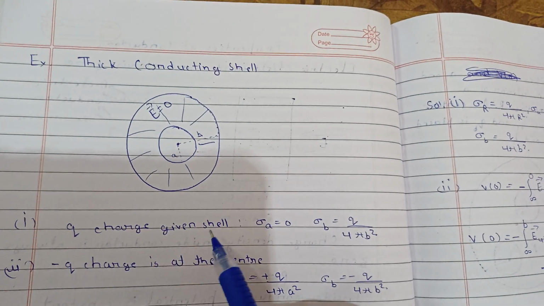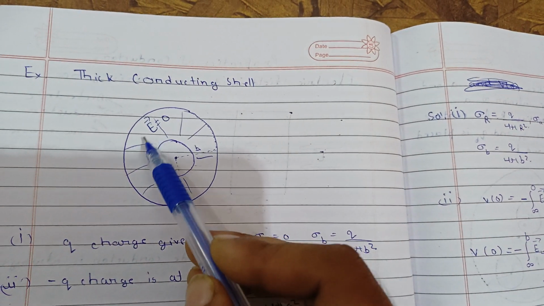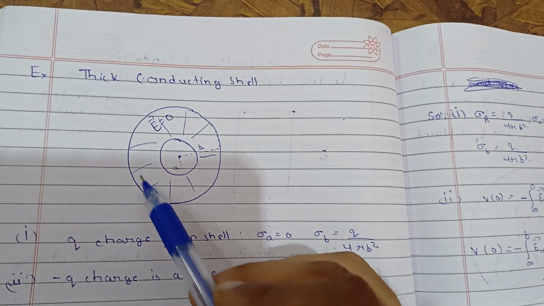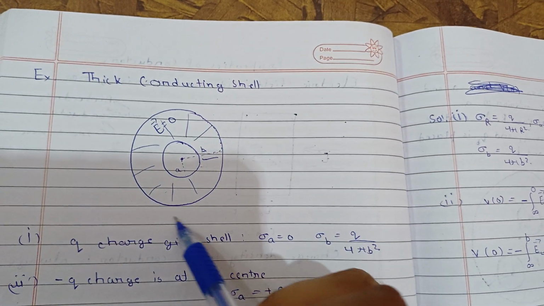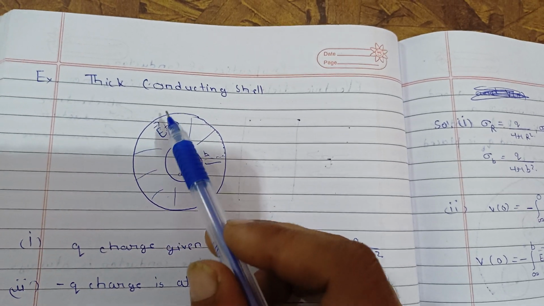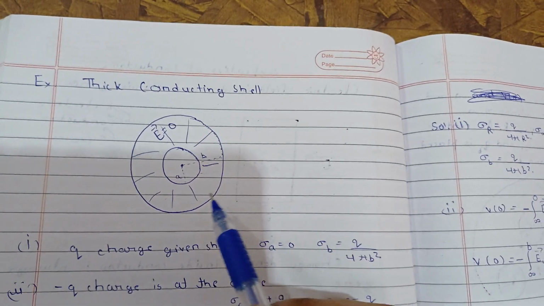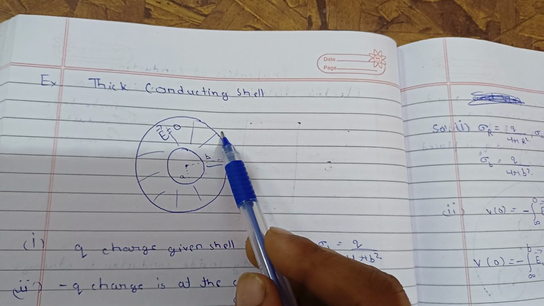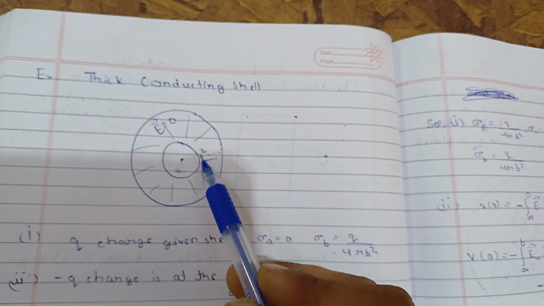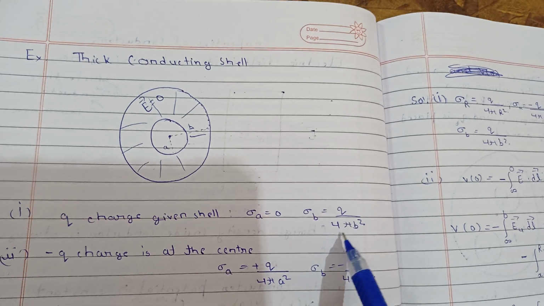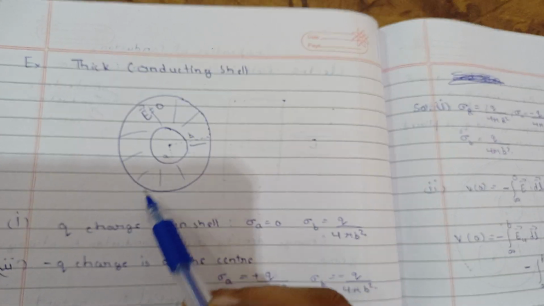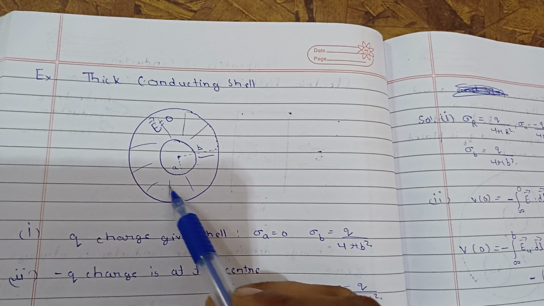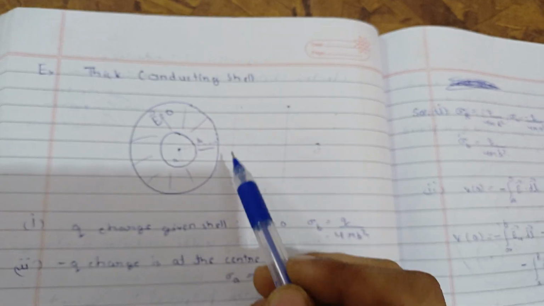So first, Q charge is given to the shell, meaning Q charge is applied on it. Now see, this is a conductor, so this Q charge will go to the outer surface. So the net charge will be plus Q over the outer surface, and the charge density at the A surface will be 0 because the complete charge goes to the surface. That's the property of the conductor. And sigma B will be Q by 4 pi B square. This charge can't go inside, otherwise there would be a net electric field there. That's why any charge given to this shell will go to the outer surface.